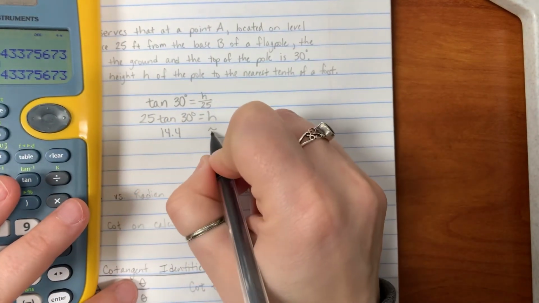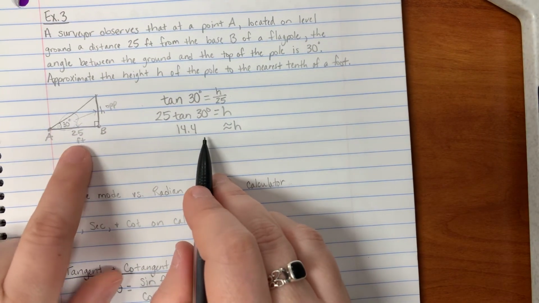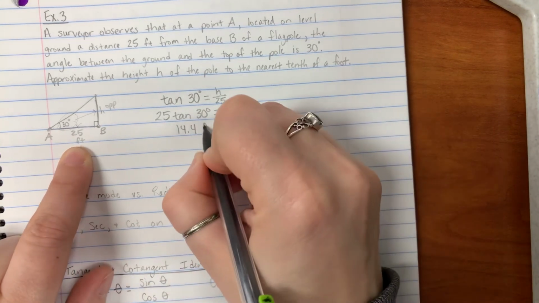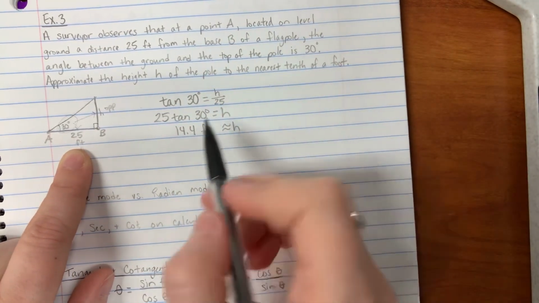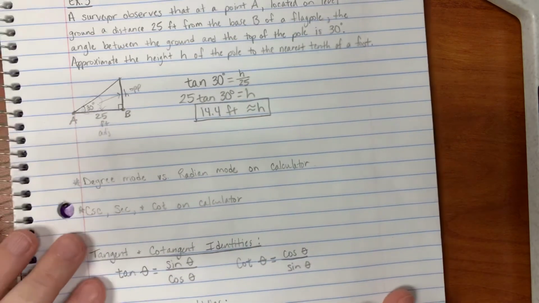So 14.4 is about h, and I'm leaving a space here for my units. I need to go back and think about that, and it was in feet. So about 14.4 feet.